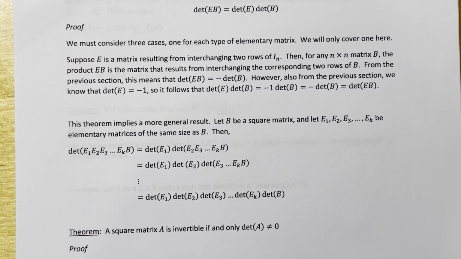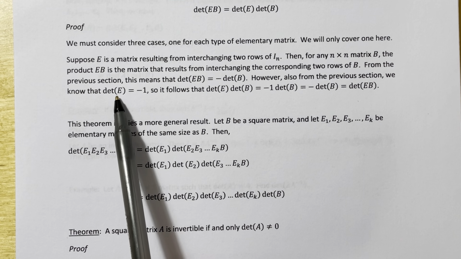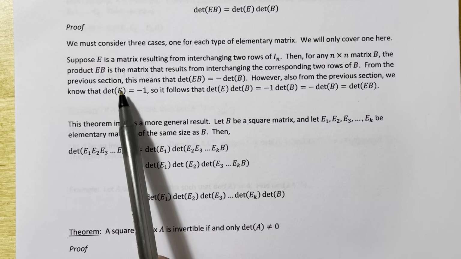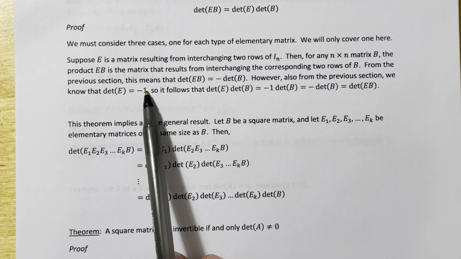But one thing we also did in the previous section is we looked at what the determinants of elementary matrices by themselves are equal to. So we know that the determinant of this specific elementary matrix from our previous work is just equal to -1.